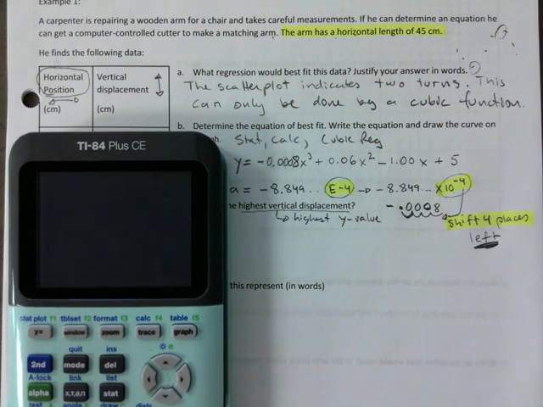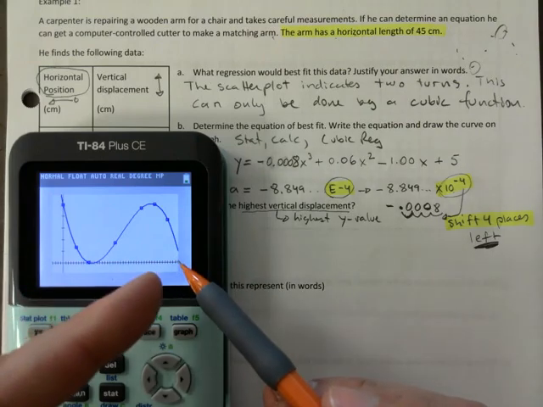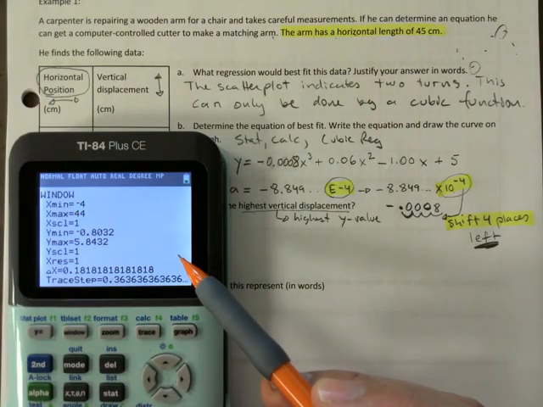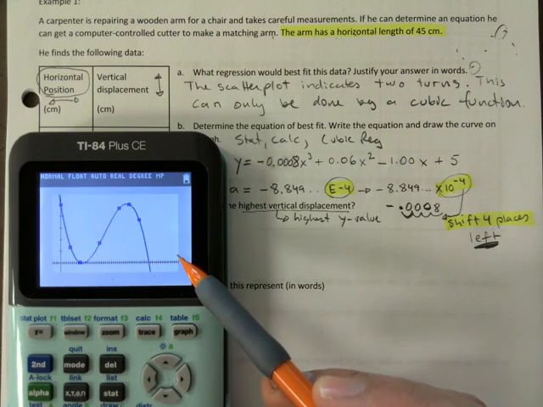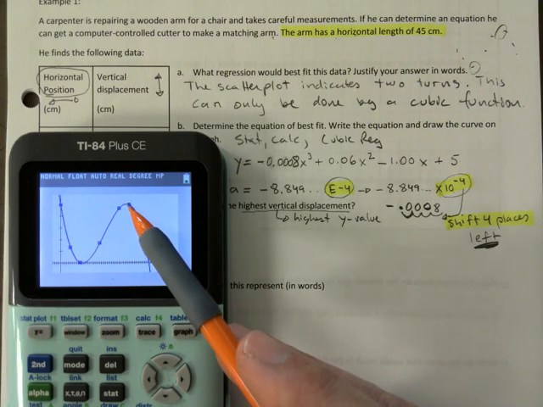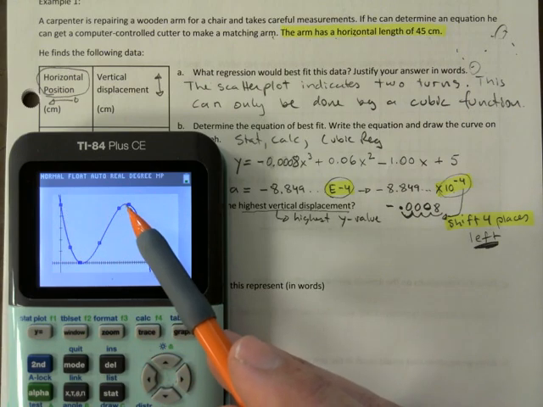Graph it. There we go. Beautiful. You may have to adjust your window if you want to see the whole thing. So I'm going to adjust my X max just a little bit. I'm going to go 60. There we go. That's good. The highest could be here, the max, or it could be your y-intercept. We'll see.